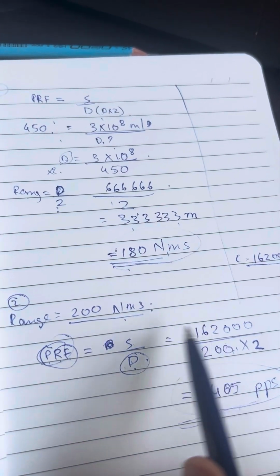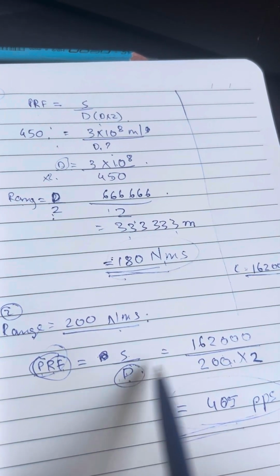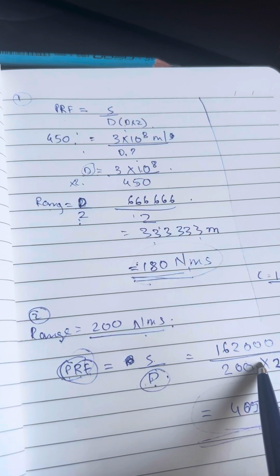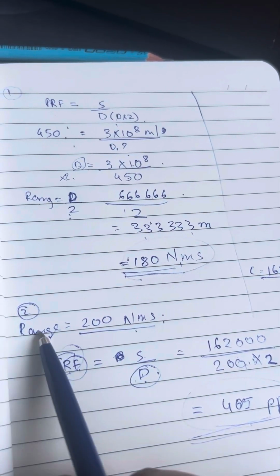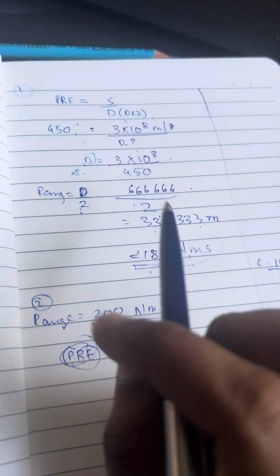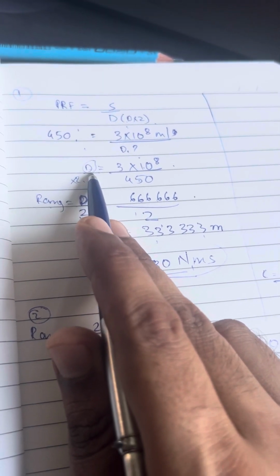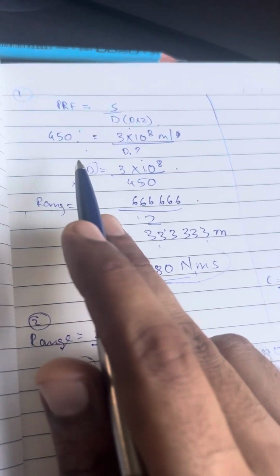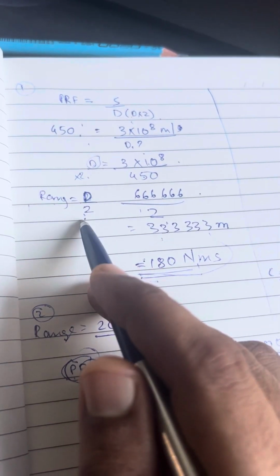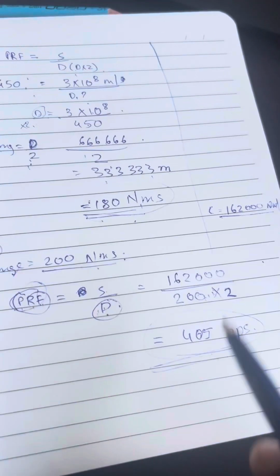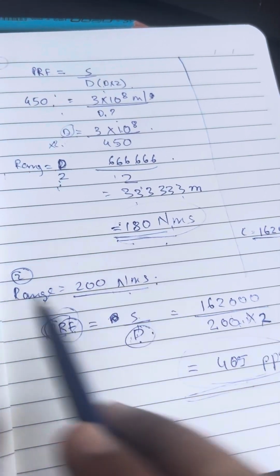So PRF is S upon D, where D is twice the range. That is very important. And if D is found, then to get the range you have to divide D by 2. Simple.